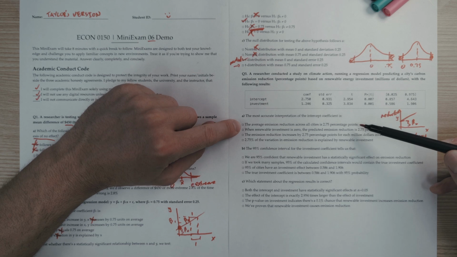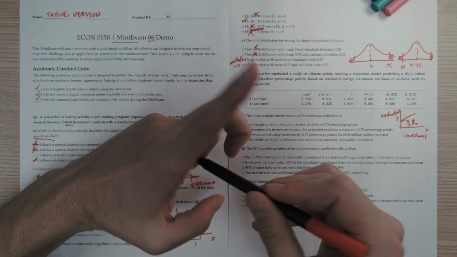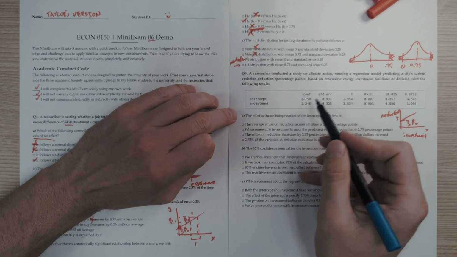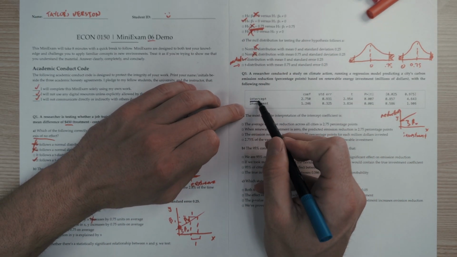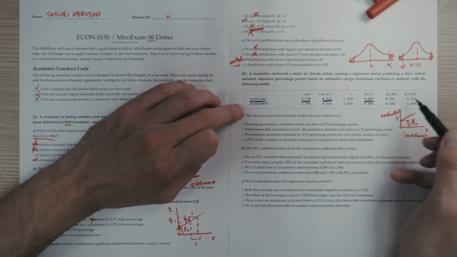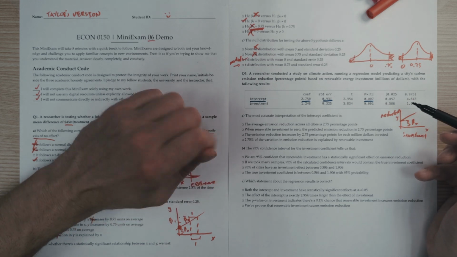So the average reduction, so when we're doing this, actually let me do this in a different color. So our intercept, we're going to look at a couple of things. We might even look at the confidence interval.